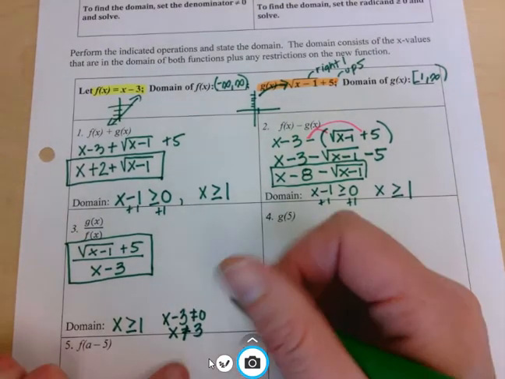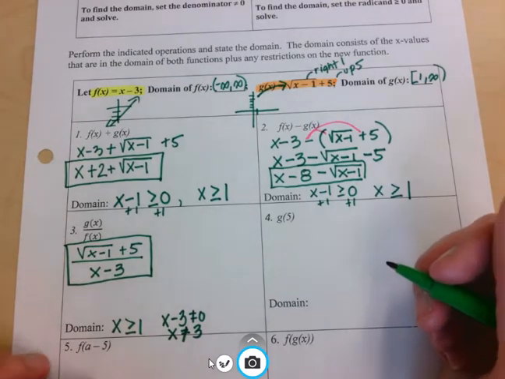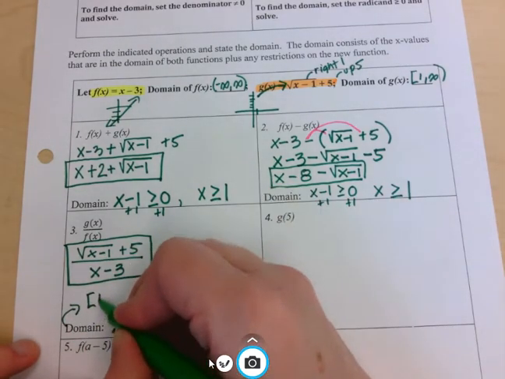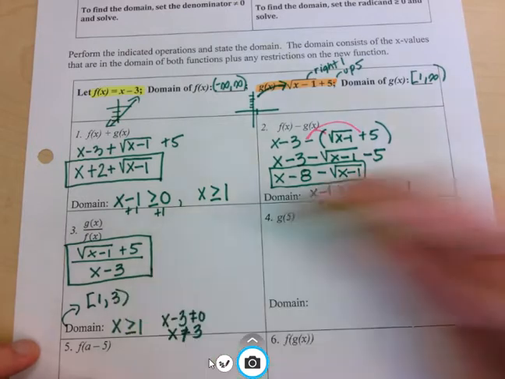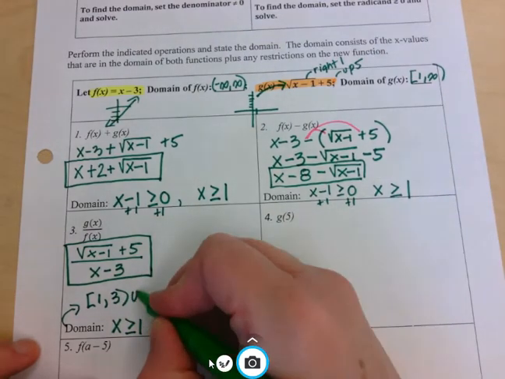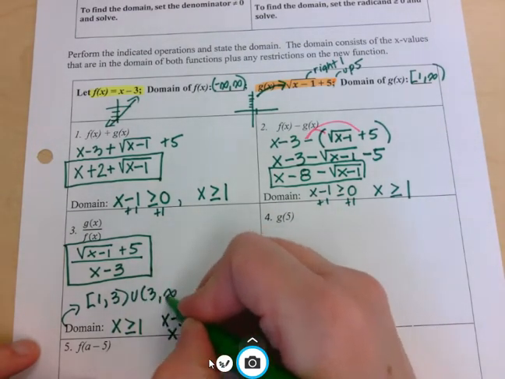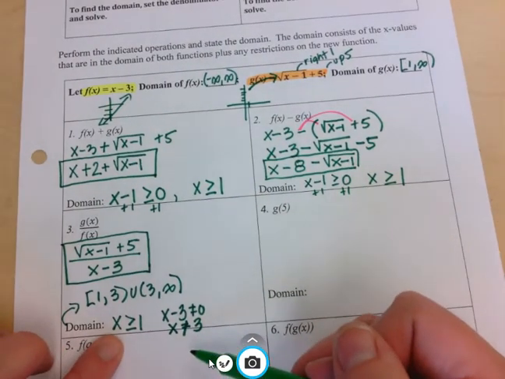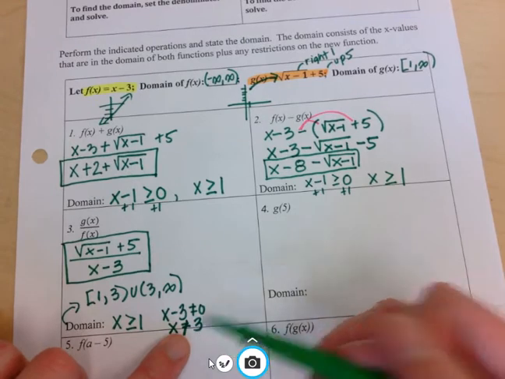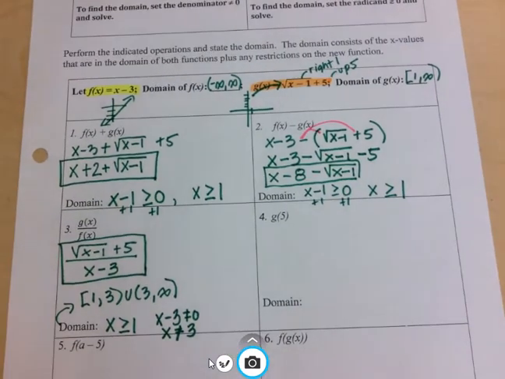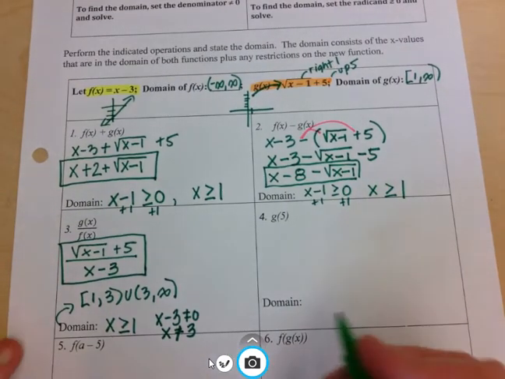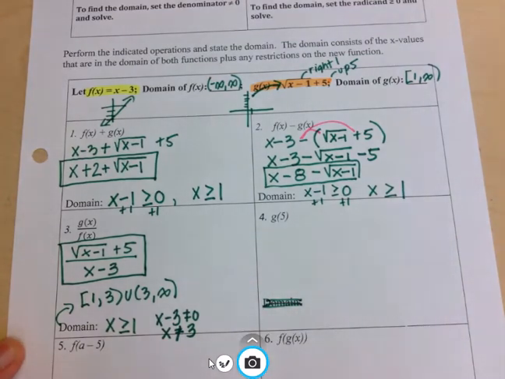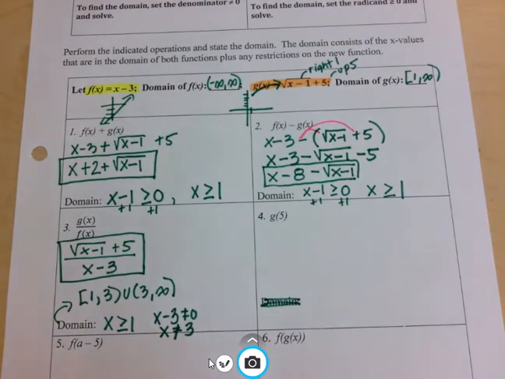Okay? So one way you can write this in interval notation is you could say that the domain is from 1 up to 3, not including 3, and then from 3 to infinity. Another way to say it is just what we had down here. Greater than or equal to 1, but not 3. All right, number 4, luckily, it says domain, but it's really not a domain problem, so we're not going to worry about domain there. So we don't always have to worry about domain.